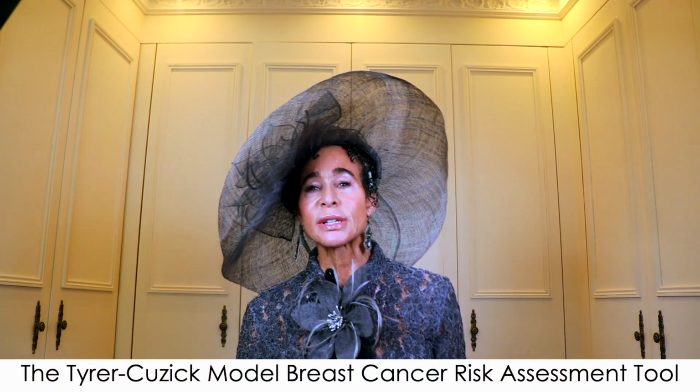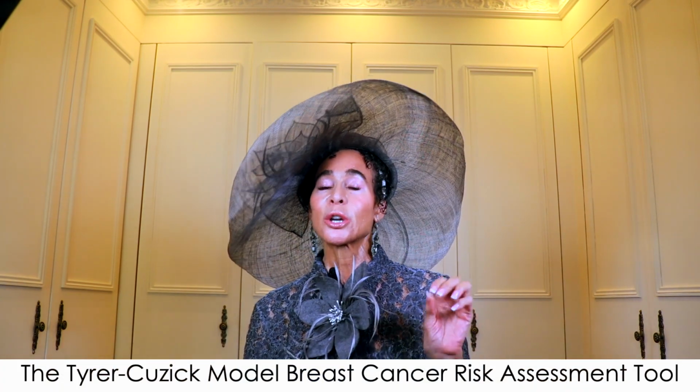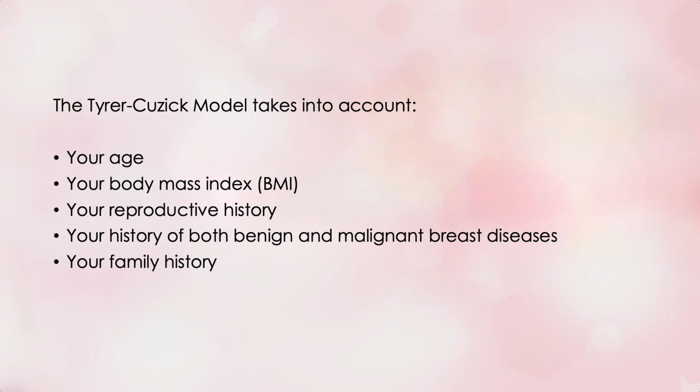The third risk assessment tool is the Tyra Cusick model. The Tyra Cusick model tries to address the limitations and shortcomings of the previous two models by including a variety of risk factors. It takes into account your age, your body mass index, or BMI, your reproductive history, your history of both benign and malignant breast diseases, and your family history.